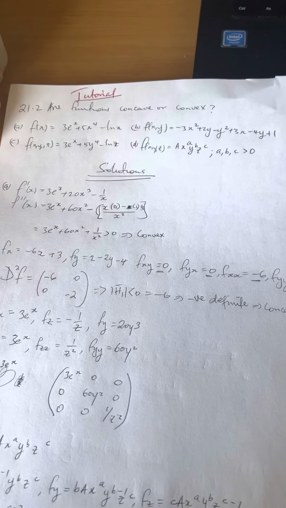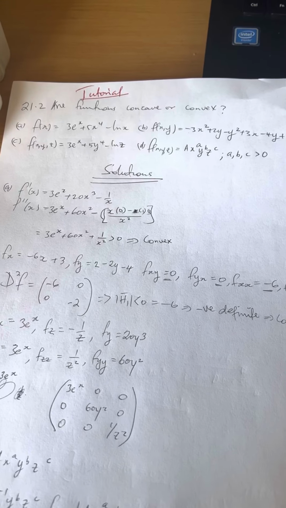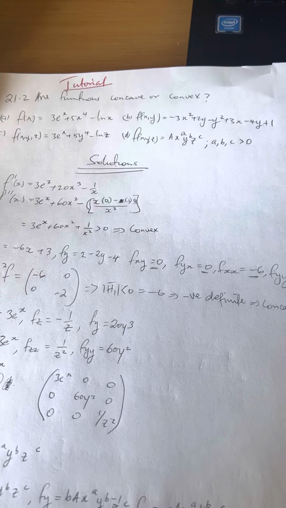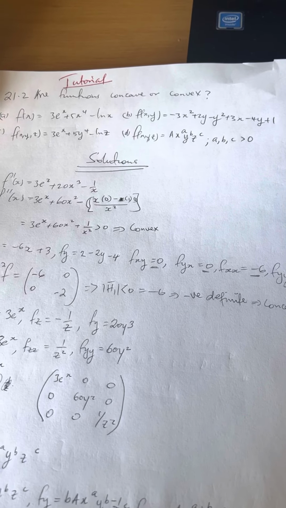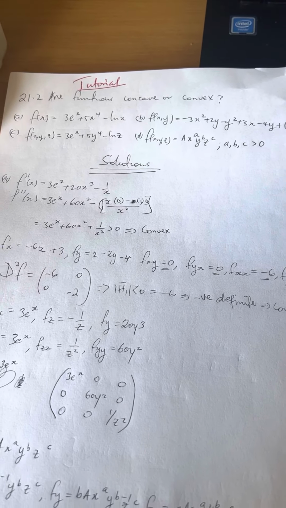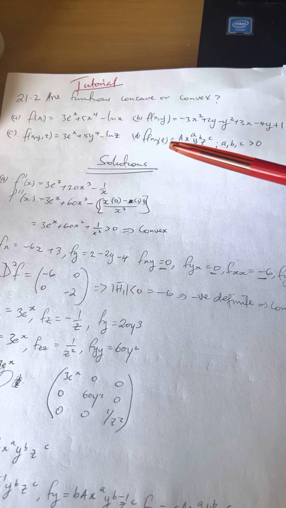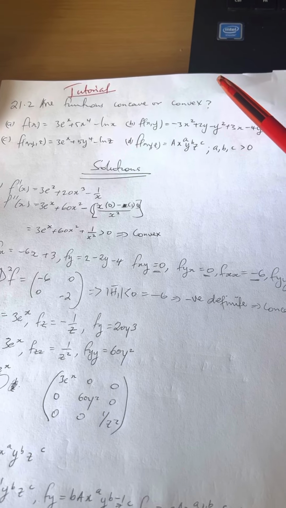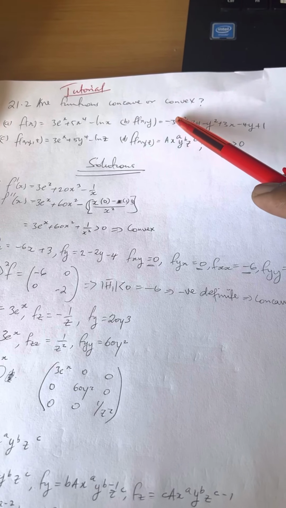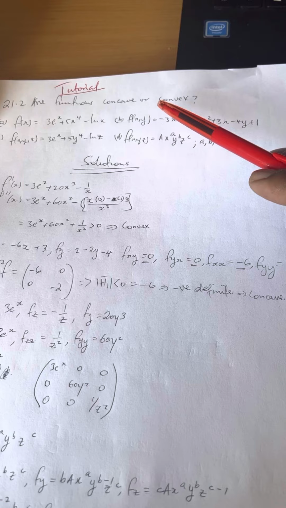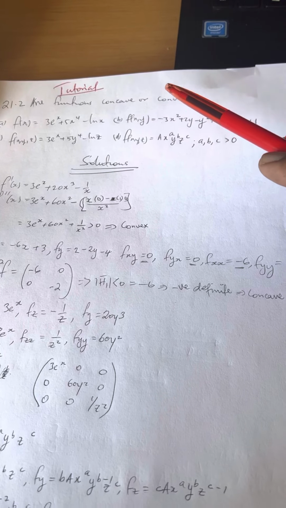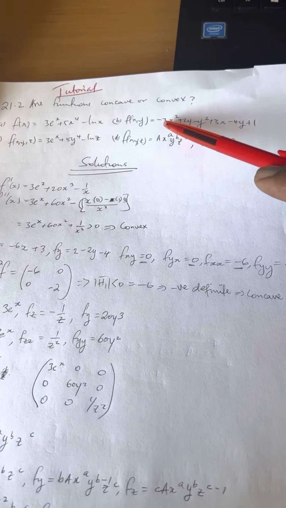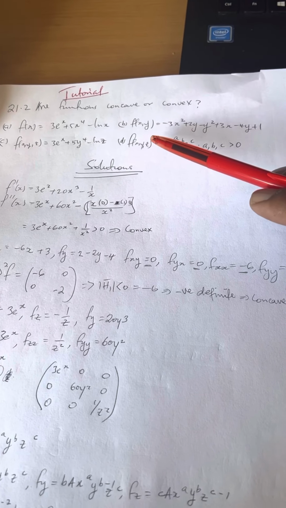So, we're supposed to do problem 21.2, whereby you had to state whether the functions are concave or convex. In 21.2, these are the functions that you have to prove or show that they are concave or convex, whereby a is given by the function f of x equals 3e to the power x plus 5x to the power 4 minus ln x.